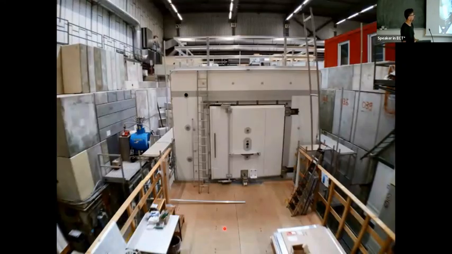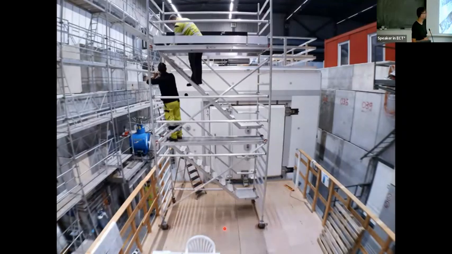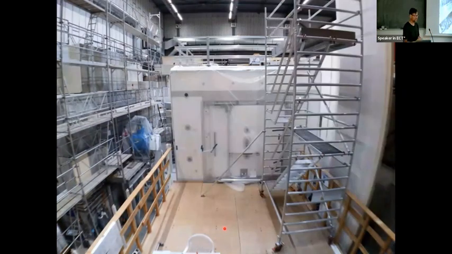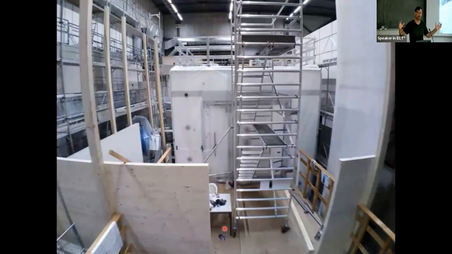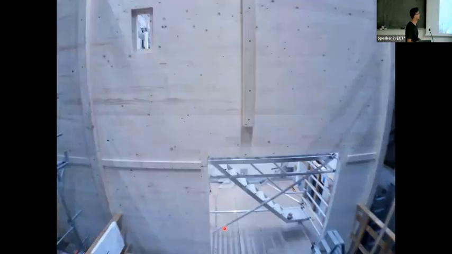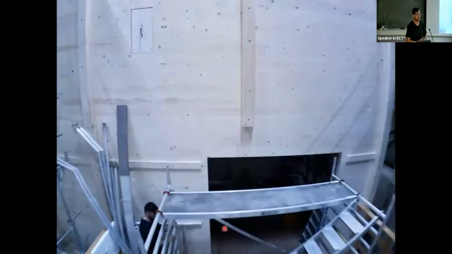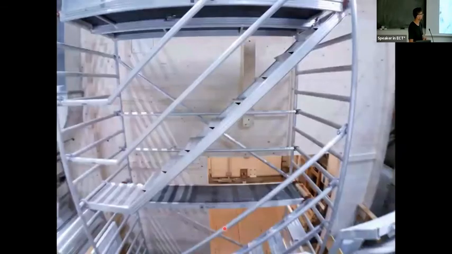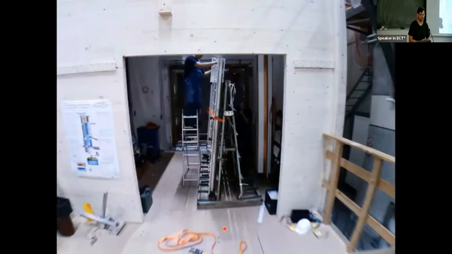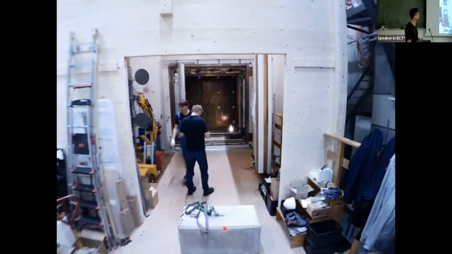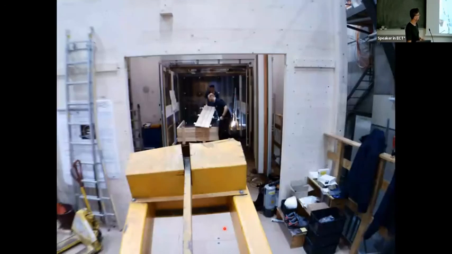But that was now the outer shell. And next, we mounted the inner shell. So we built the house from the outside inside. And this is now a thermal insulation, a wooden house, all made of wood to be non-magnetic. And then we mounted inside the rest of the shield.